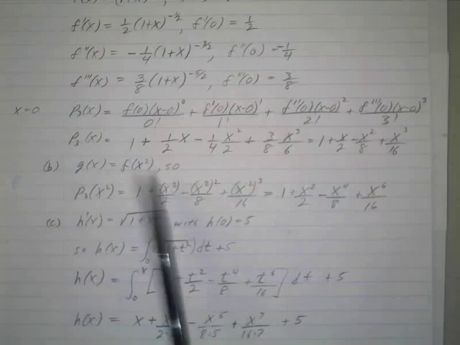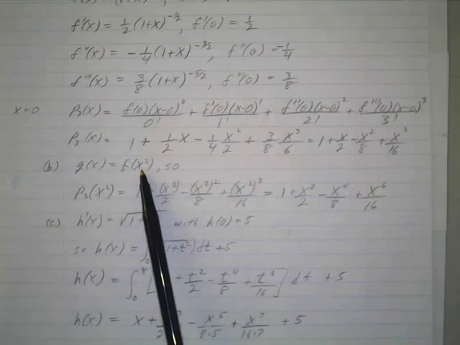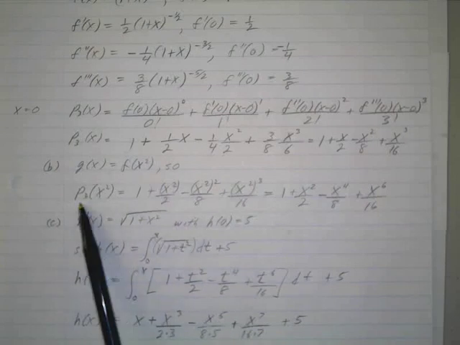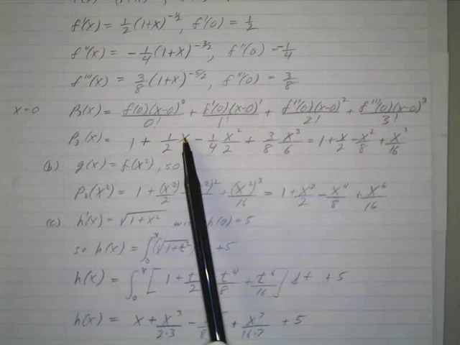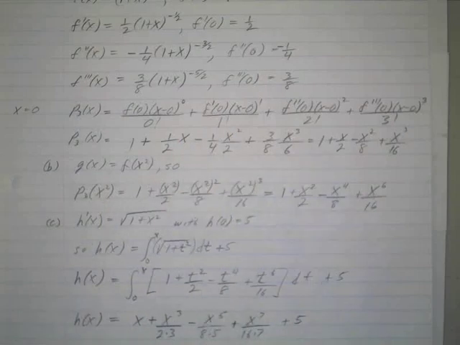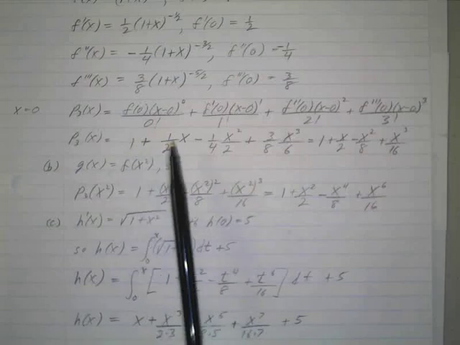Well, I'm just going to take g of x, which just equals f of x squared. In other words, that's what it looks like. Every time I see an x, I put an x squared, so I can do that in the series. So I'll take the series, and every time I see an x, I'll just put an x squared. And they just wanted the first 4 non-zero terms, so that makes it pretty easy.